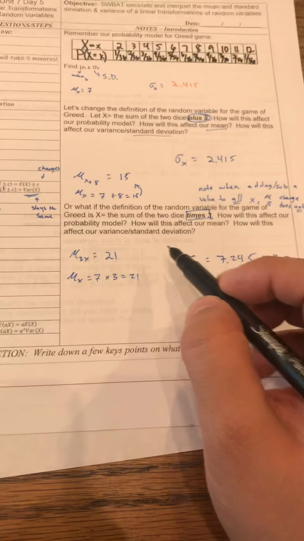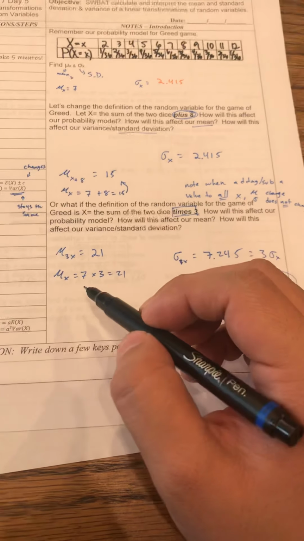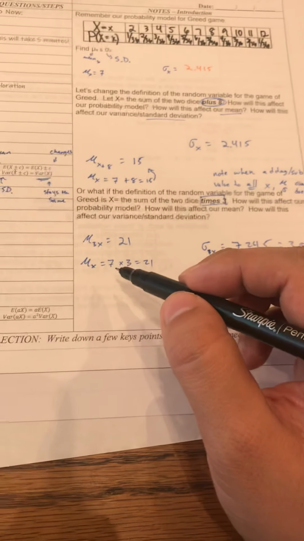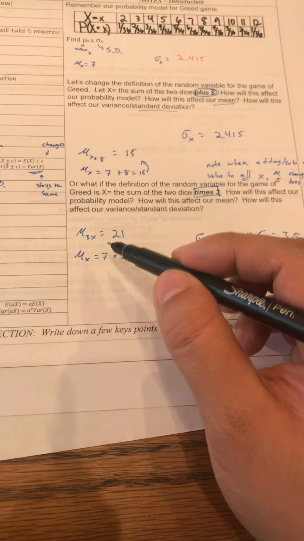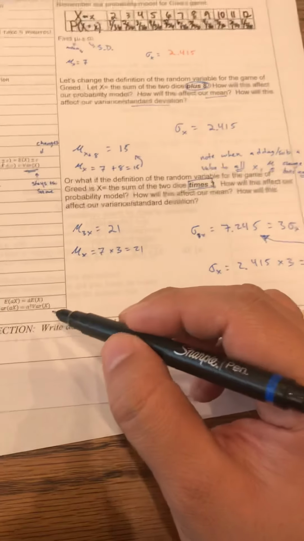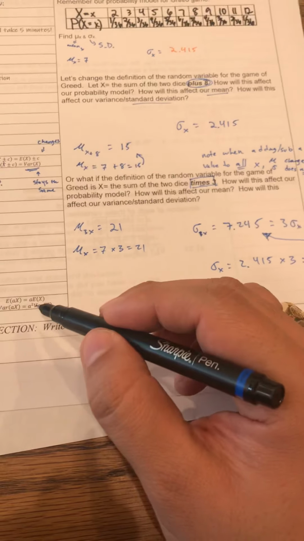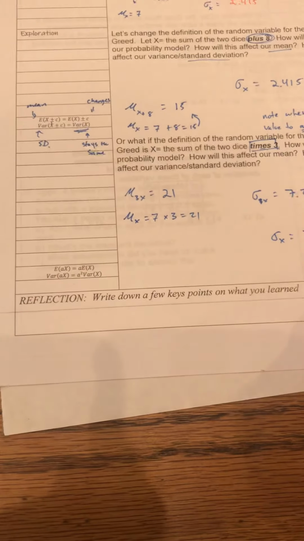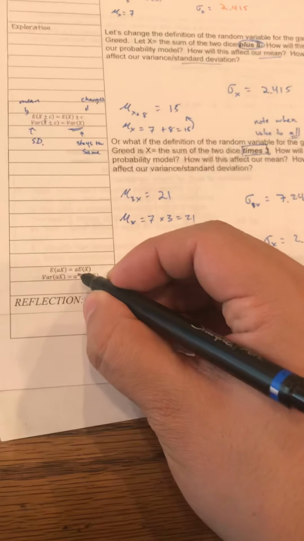So again, guys, when you're multiplying, you're simply multiplying the mean, the expected value. If you're adding, you're just adding it. When you're multiplying, you need to square it and then multiply it. No, this is wrong. You're supposed to only multiply it.